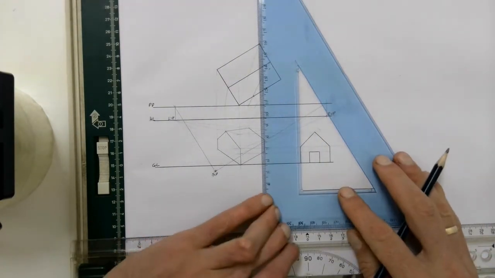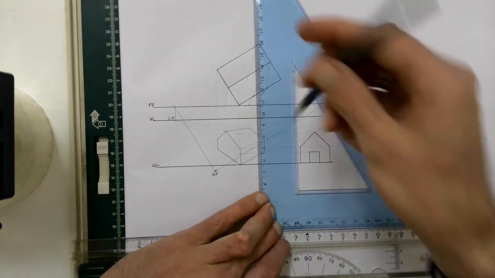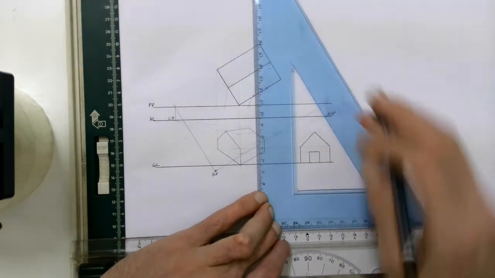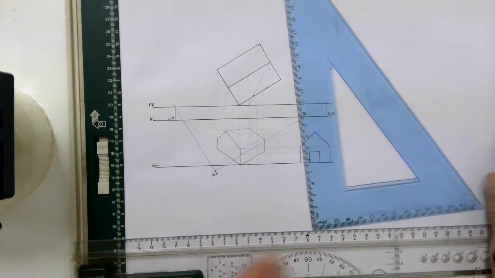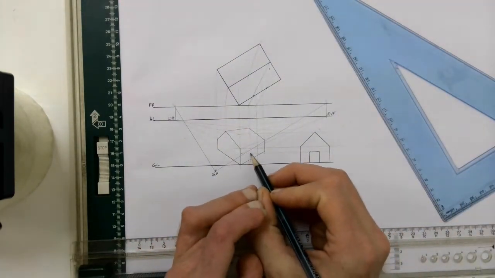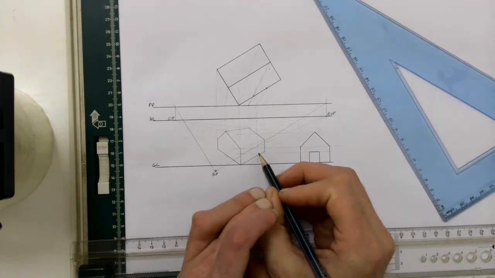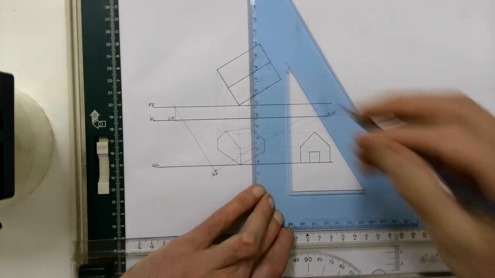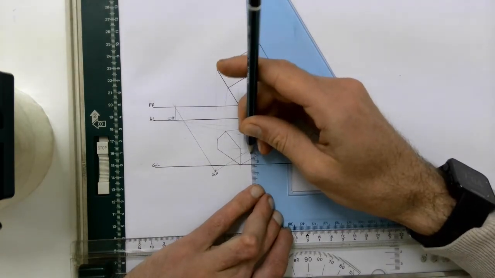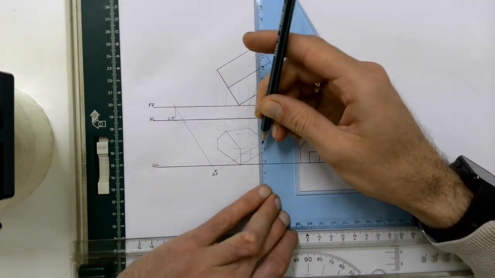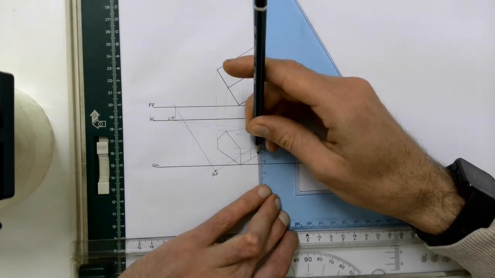And where those two points hit our picture plane, we project them down, and that gives us the two sides of our door. And then you can clearly see the two sides of our door and the height that they're supposed to go up to. So we can just go and draw in our door to the correct height.